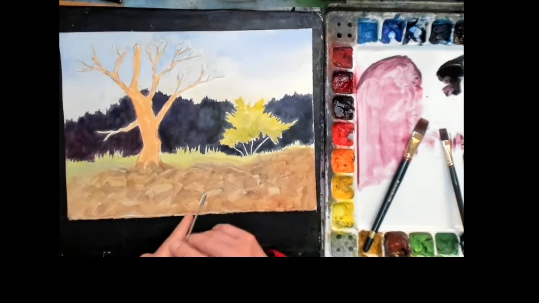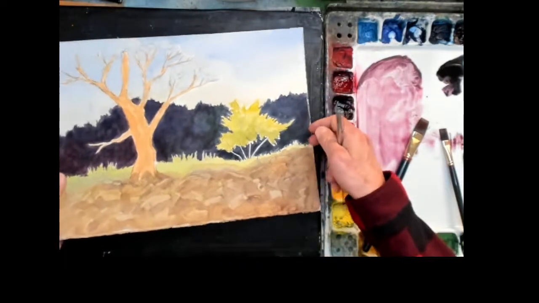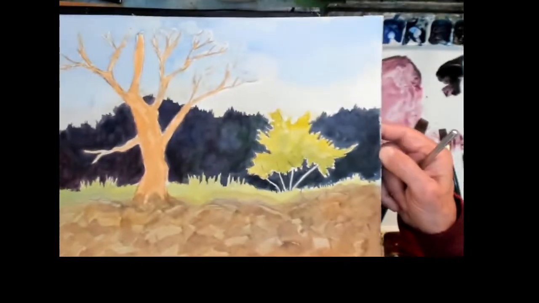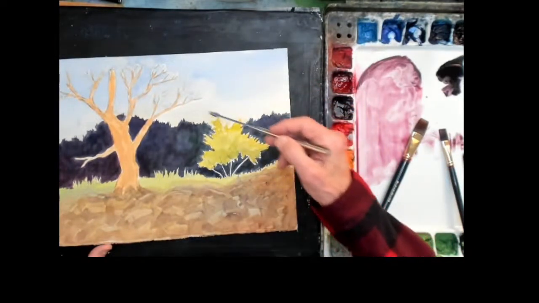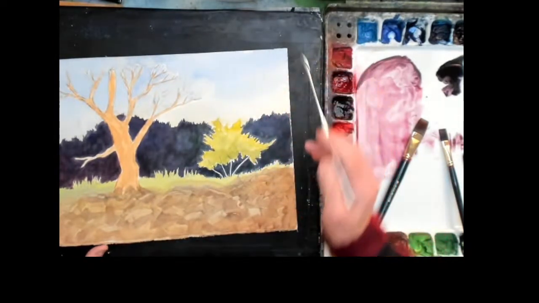But what I can do, and see the sky, how it turned out. There's a gradation in the sky. The skies tend to get a little bit warmer as they come down toward the ground, so that's why this is lighter and it's darker at the top.